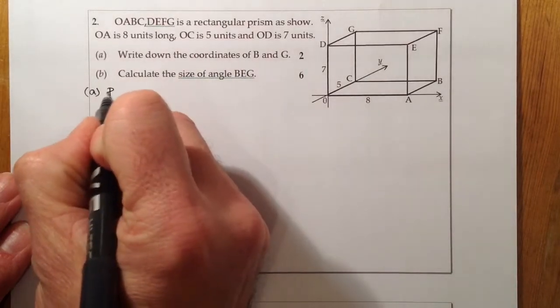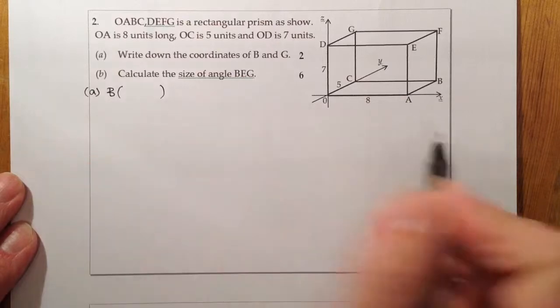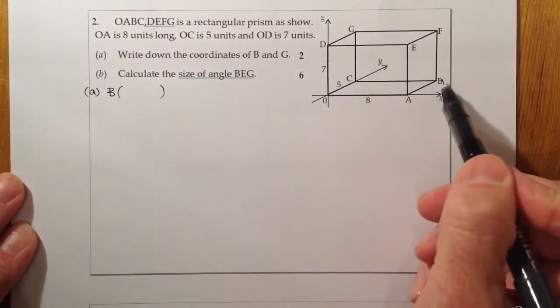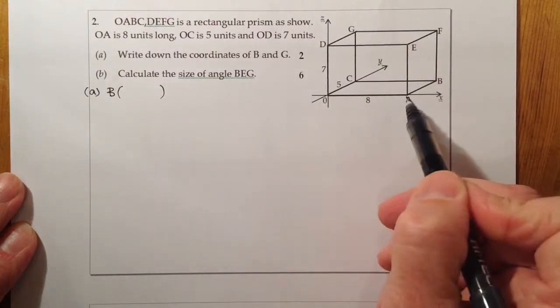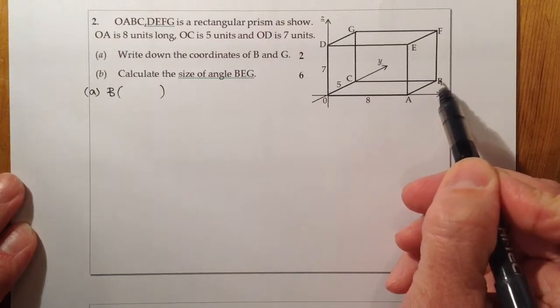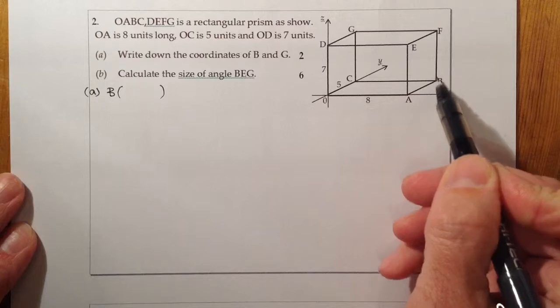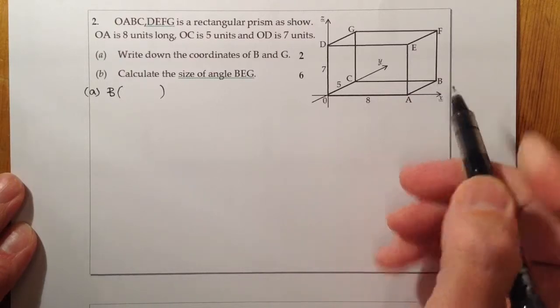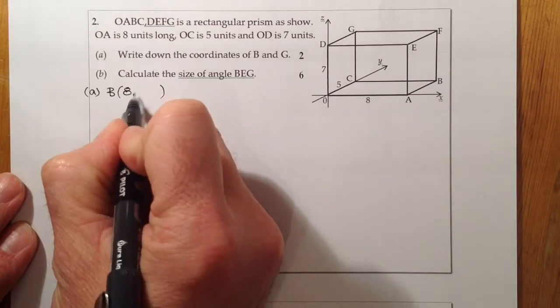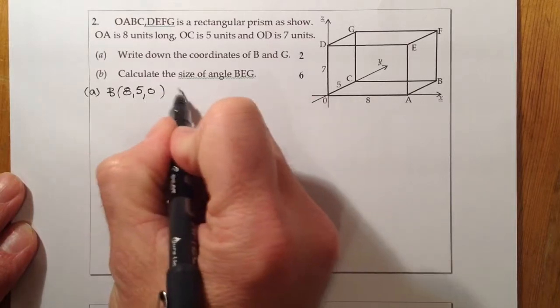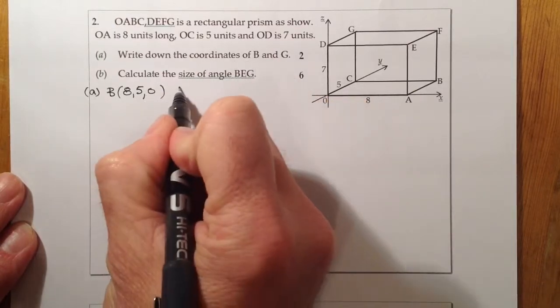So let's look at B first of all. B's over here. So B would be 8 along the way, and it would be 5 that way in the Y direction. I'm just seeing the 5 there, and it's got no height to it. So that would be 8, 5, and 0. The next one would be G.